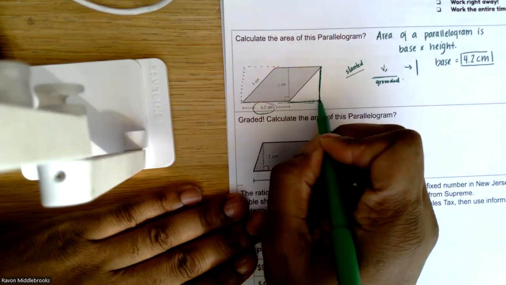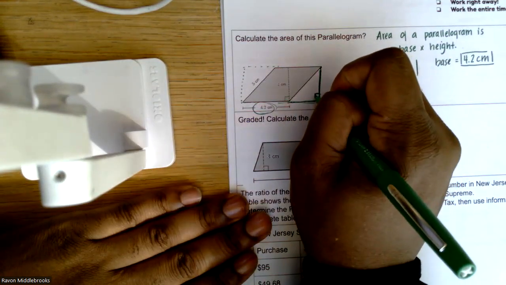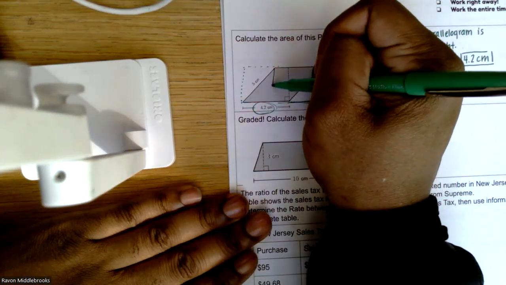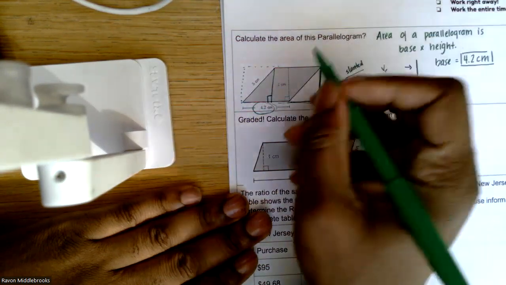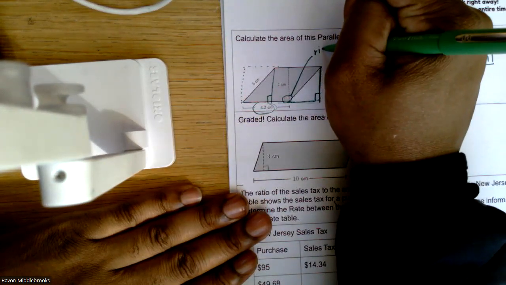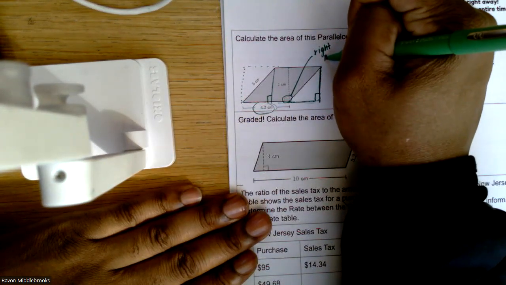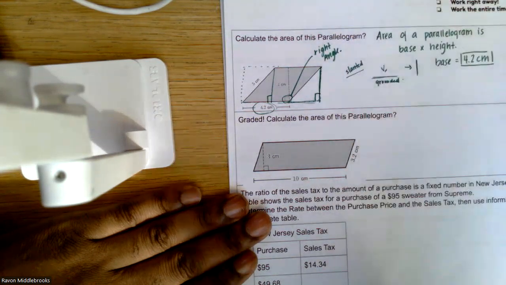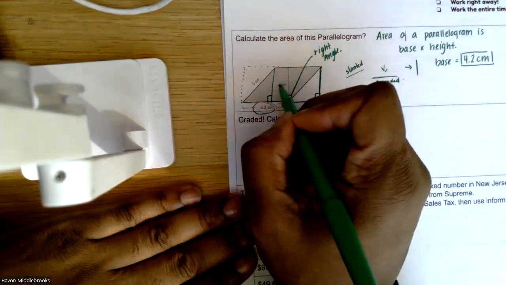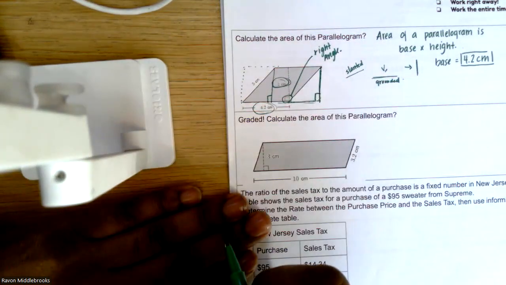But where the bottom and the top connect lies a right angle. You can also see the right angle here. If you were to also go from here to here, you would also see the right angle. This is what it looks like, a right angle. So you always find the right angle. The right angle will tell you your height.